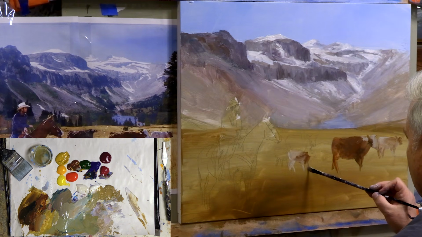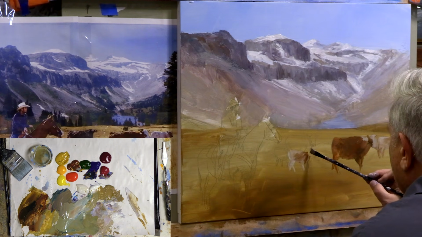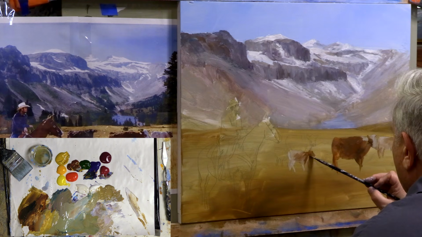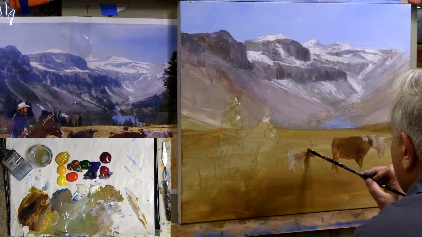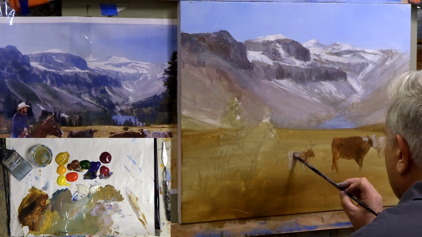Some of that modeling there. And a little more color into the face here. That'll be kind of fun. This one's going to be fun.